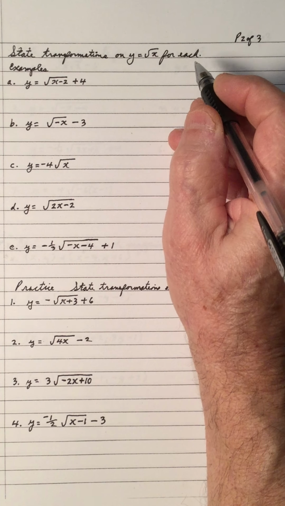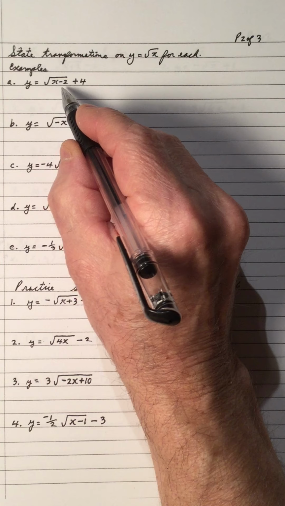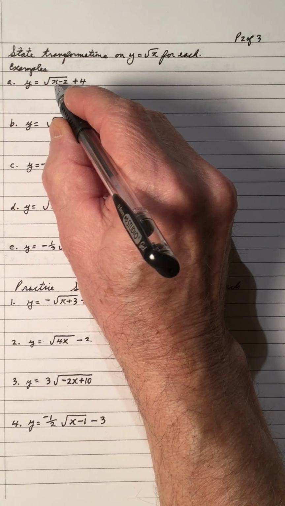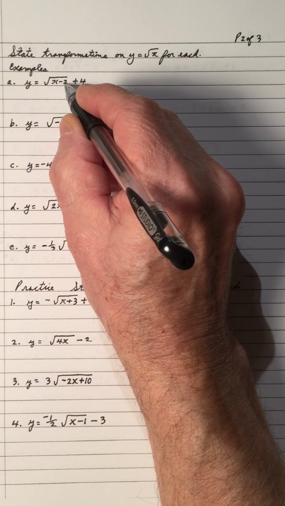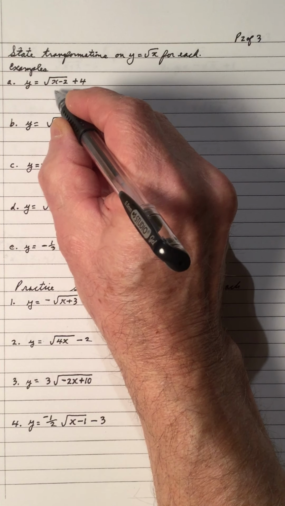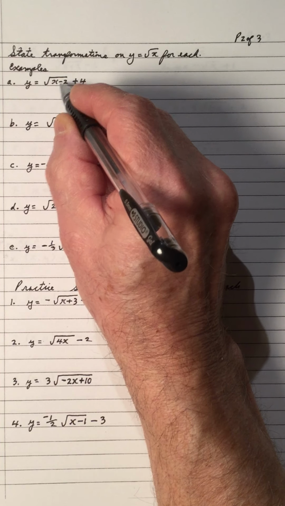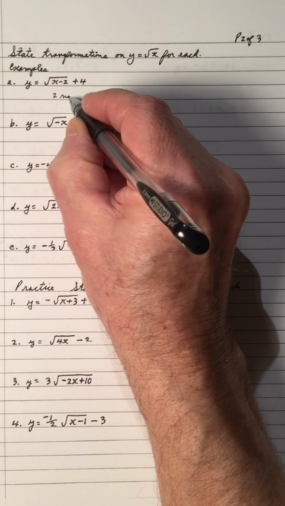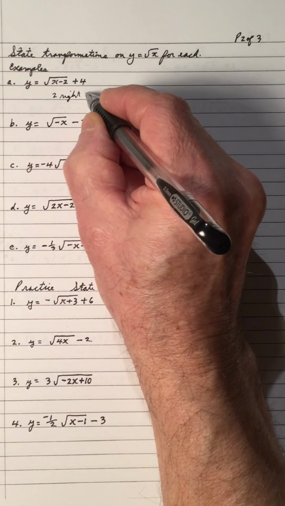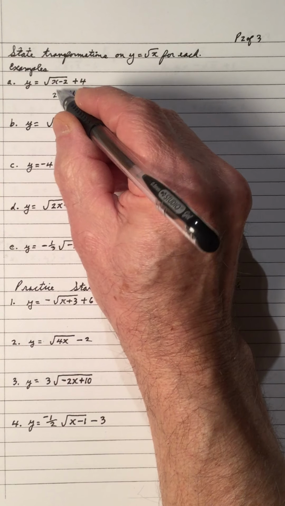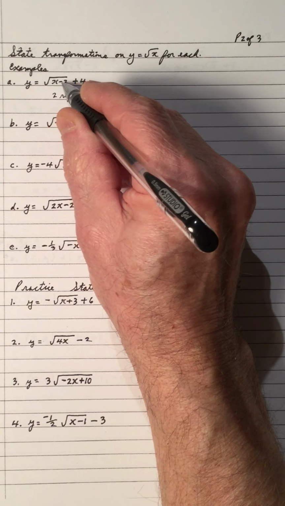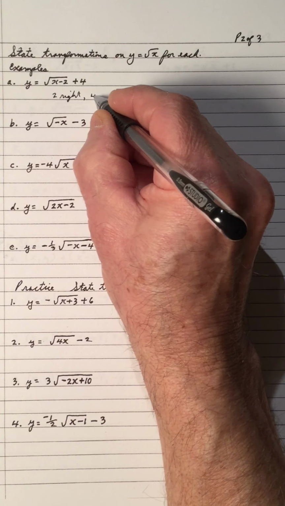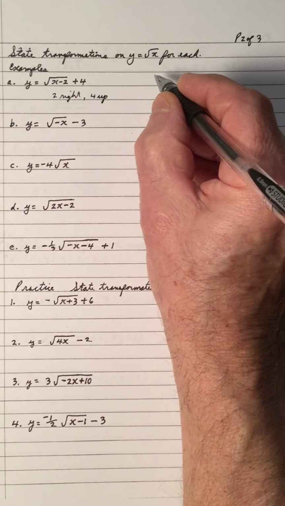Let's do some examples. The equation is y equals the root of x minus 2, plus 4. Notice the x is an x minus 2, so like the parabola, that has a plus 2, so it moves 2 to the right. When x is 2, we get the square root of 0, which is 0, so y is 4. The plus 4 on the end means 4 up.